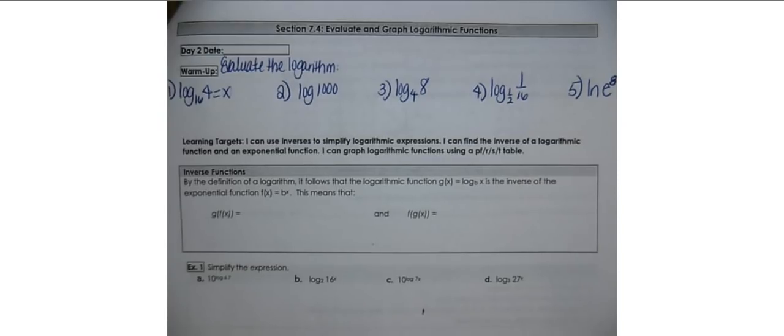Everyone, today we are going to learn how to find the inverse of a logarithmic function as well as an exponential function. And then on top of that, we are going to learn how to graph logarithmic functions as well. Before we get started, I would like you to please evaluate the following logarithms.